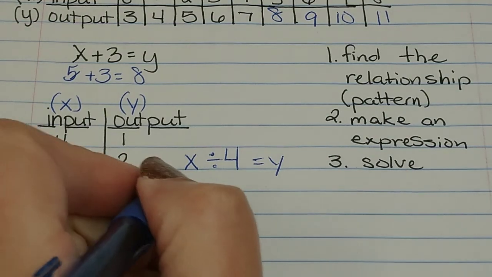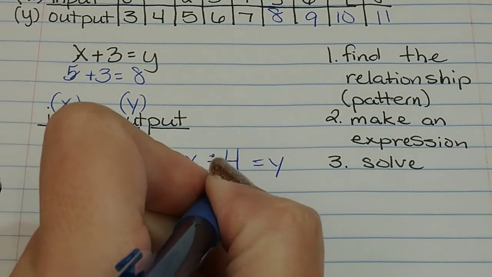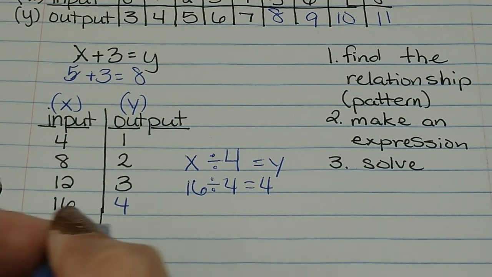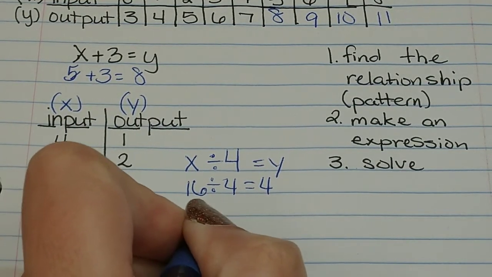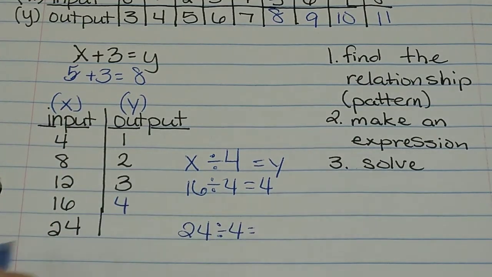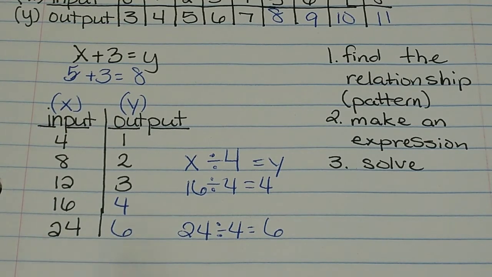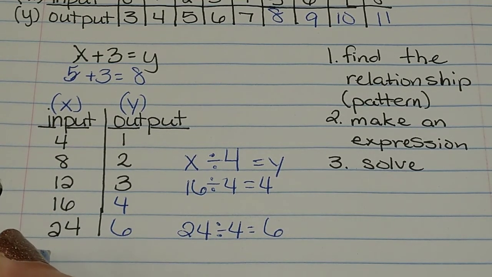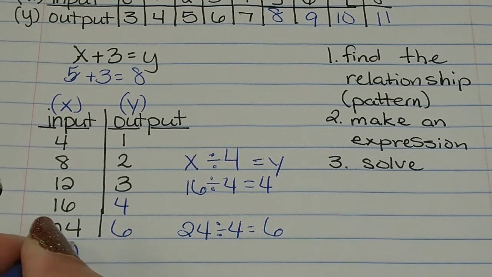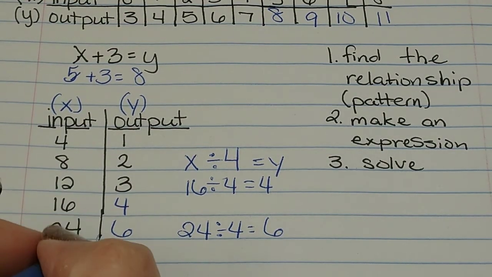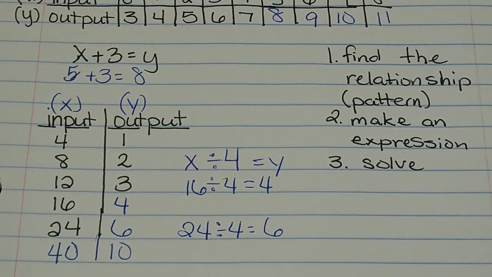So if x equals 16, 16 divided by 4, my answer would be 4. If x equals 24, 24 divided by 4, my answer would be 6. The whole point of this is to make sure that we find a pattern and we can solve. If I was all of a sudden given the number 40, even though it doesn't follow this pattern down, I could still solve and get 10.